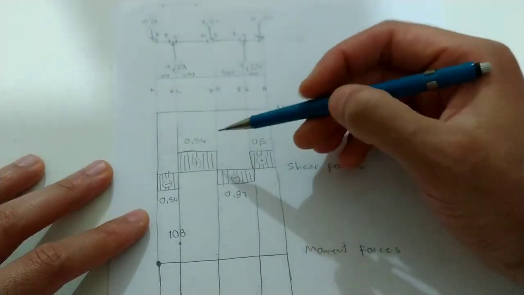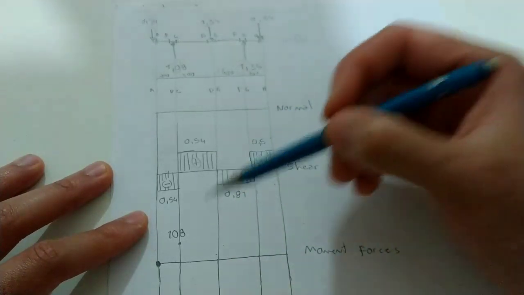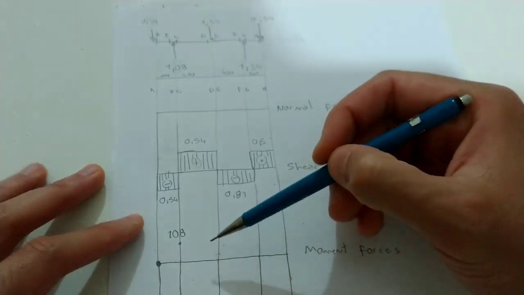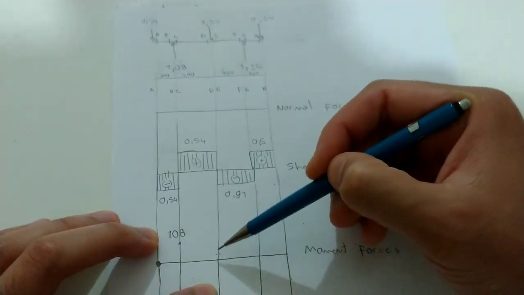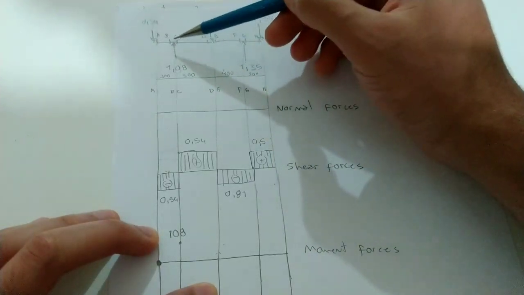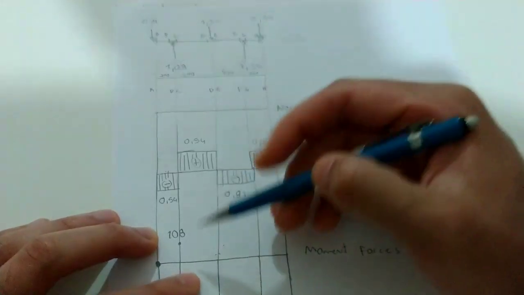Now we have to calculate the forces and the moment in this cut. Here we have to analyze the forces and the moment that these forces will make.